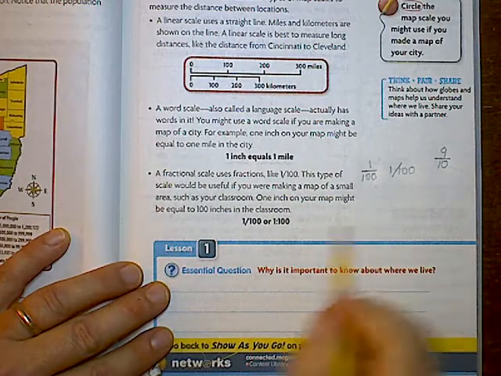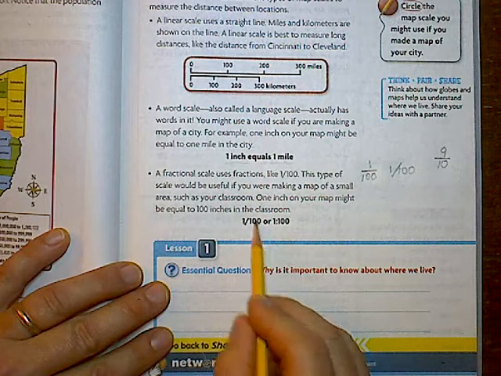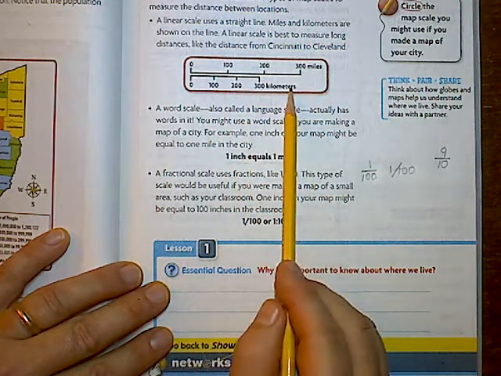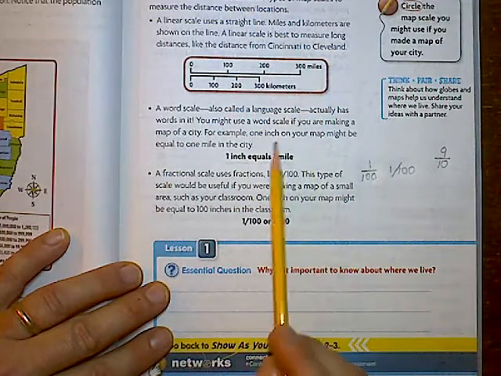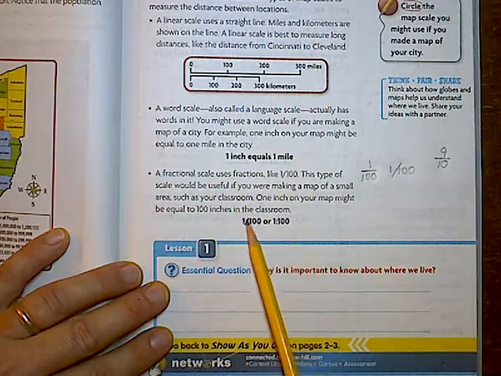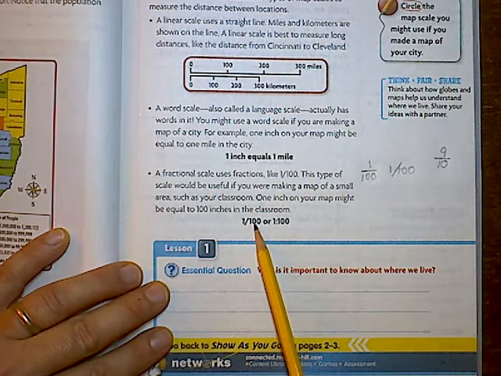So you can see that in their fraction, both of these are going to be inches. Up here, you are using a line and you are using something like miles. And same here, you use things like miles or kilometers. But here you're going to use the same measurement. So like 1 inch is really 100 inches.